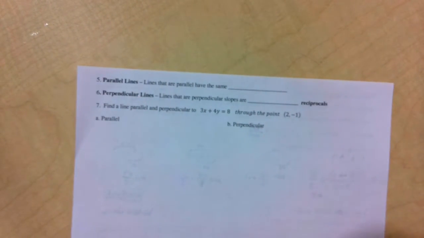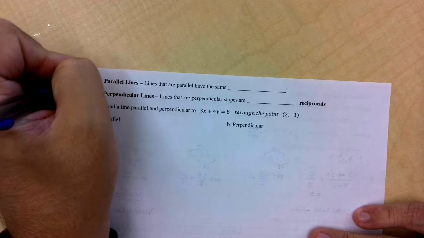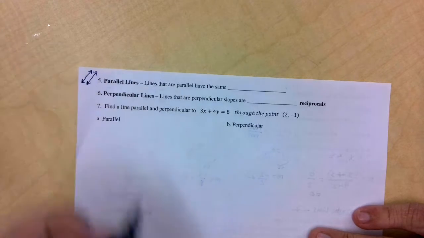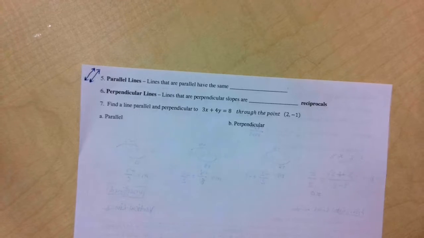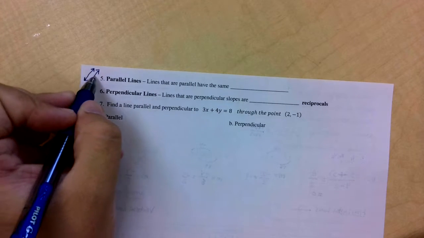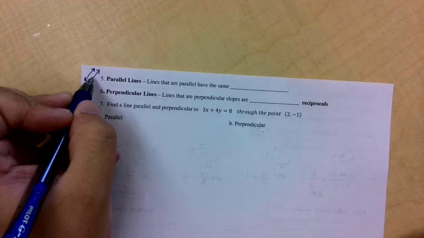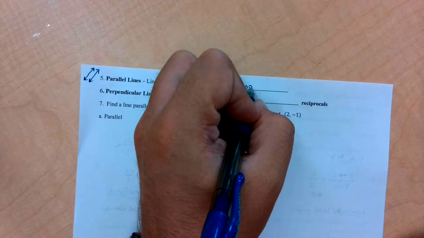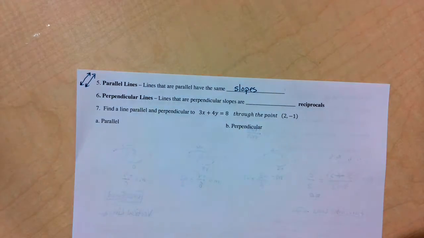Going to the back side, we've got to think about what happens if lines are parallel versus perpendicular. So parallel lines look like this. They go in the same direction. Now, if slope measures the slantiness of a line, and slope measures kind of the direction, if these are going in the same direction, that means parallel lines must have the same slopes.